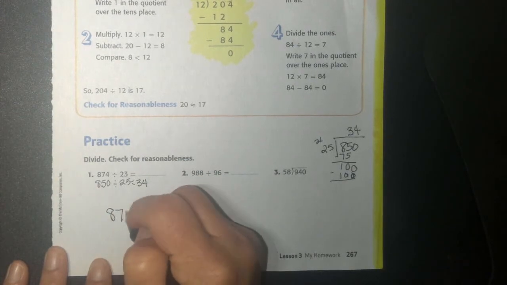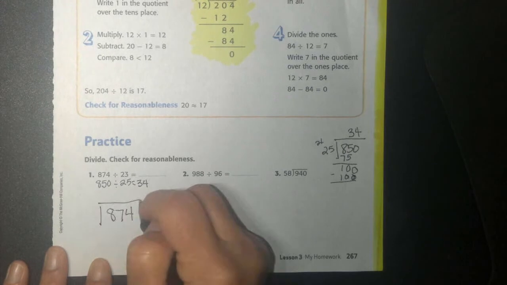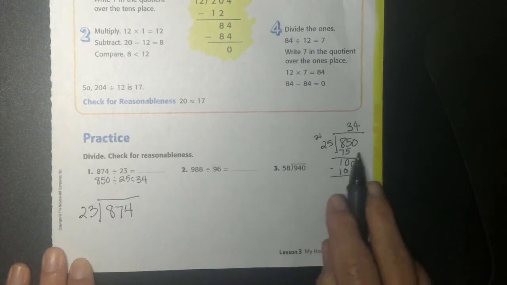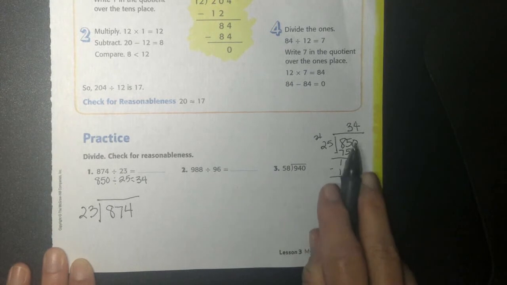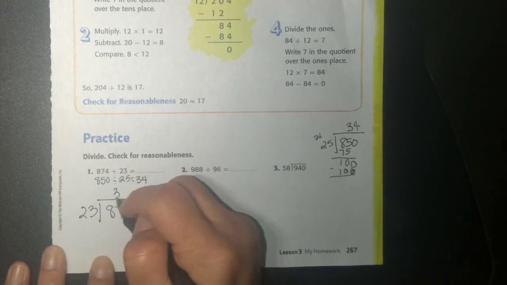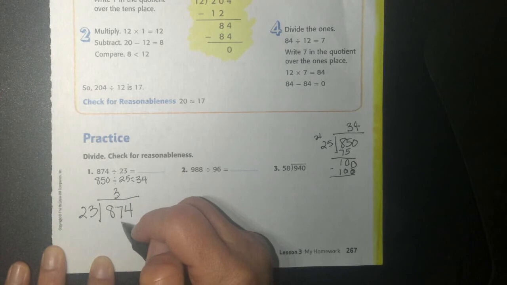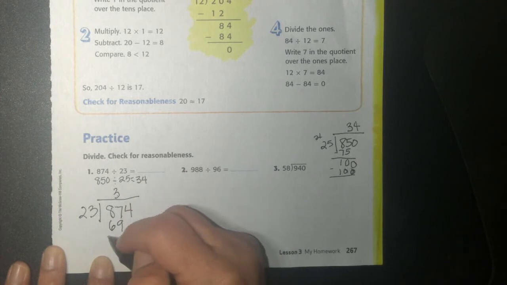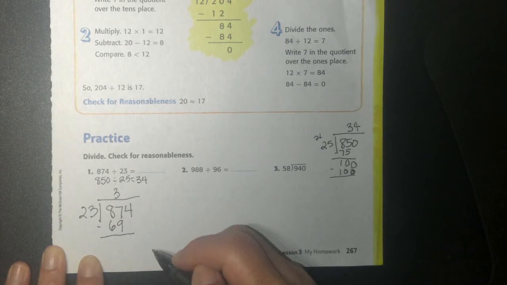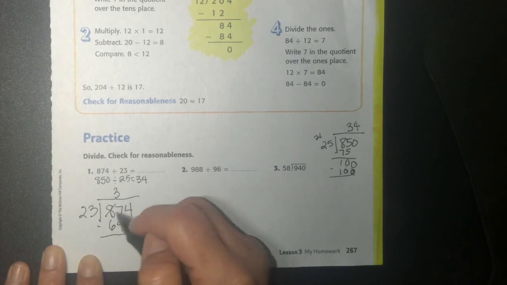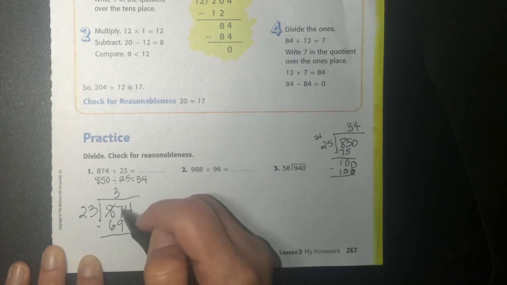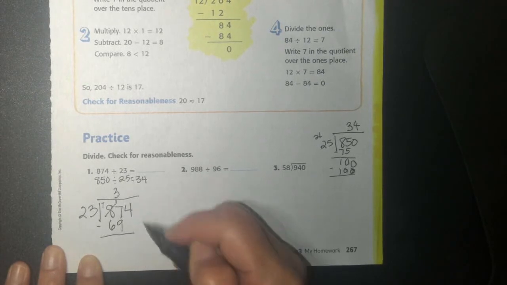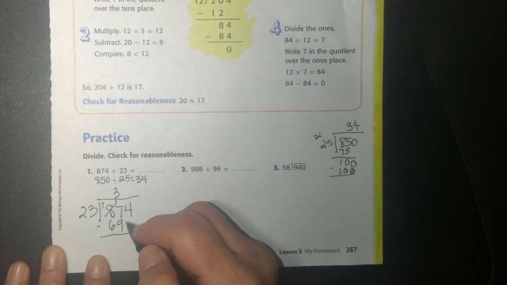All right, so now I got to do my real math. 874 divided by 23. I'm going to use the numbers that we just did. We'll try to start with a 3. 3 times 3 is 9. 3 times 2 is 6. So I'm going to subtract. I can't take away 9 from 7. I have to borrow from the 8, turn it into a 7. Now I have 17 take away 9.